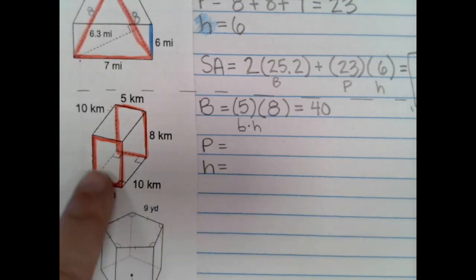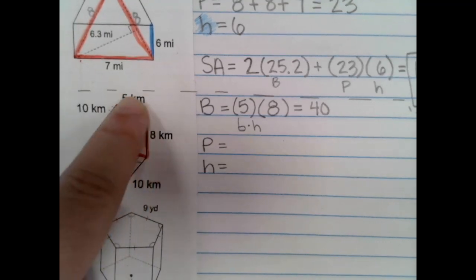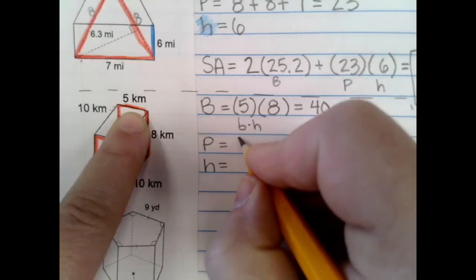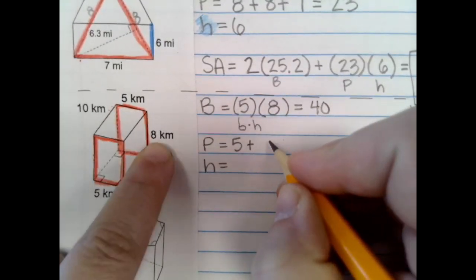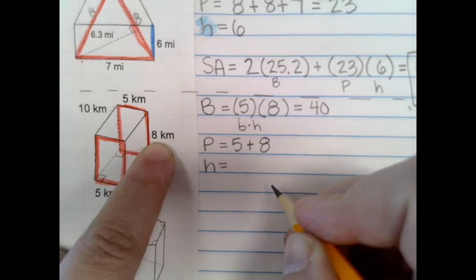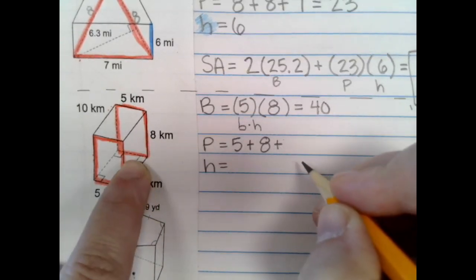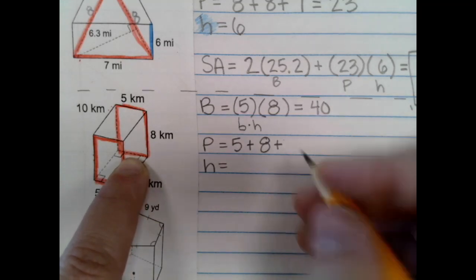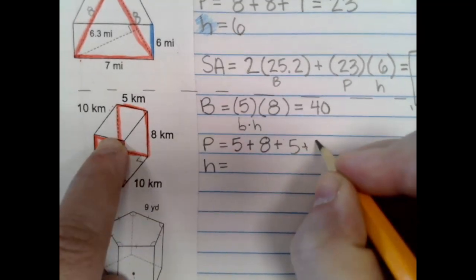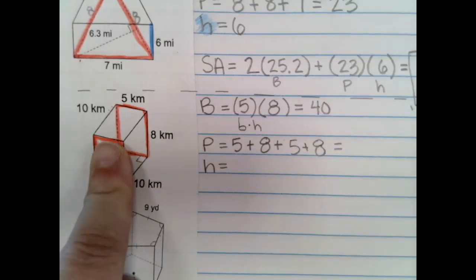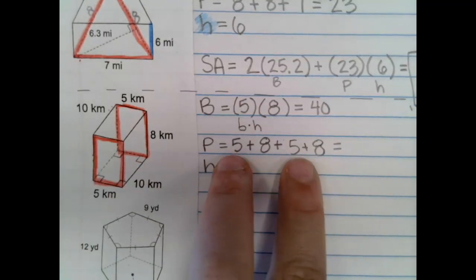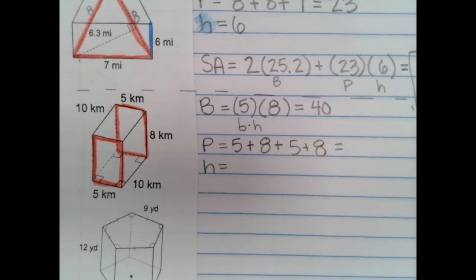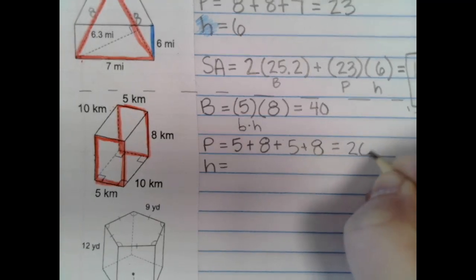All right, and then we have our perimeter, and our perimeter again is of that base. So I'm adding up all the outsides of that rectangle. So if I go around, I have 5 plus 8 plus, what would this bottom part be? Another 5, good, plus 8. 5 plus 5 is 10. 8 plus 8 is 16. So 10 plus 16, 26.